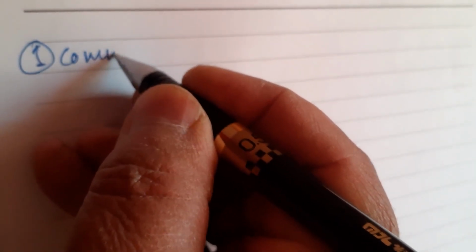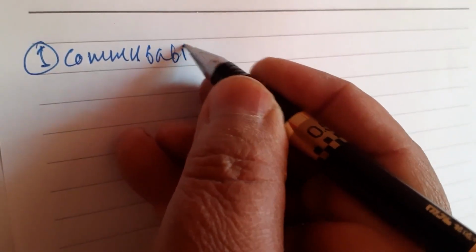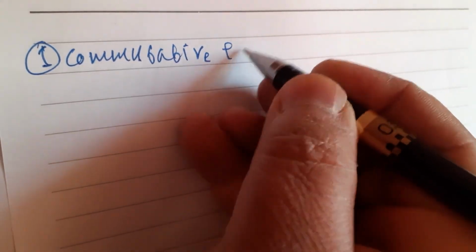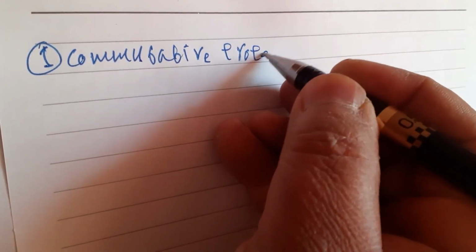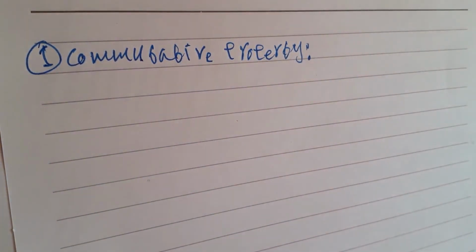Addition in the set of real numbers has the following properties. Number 1, commutative property.